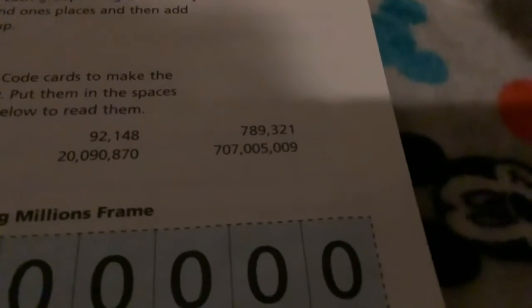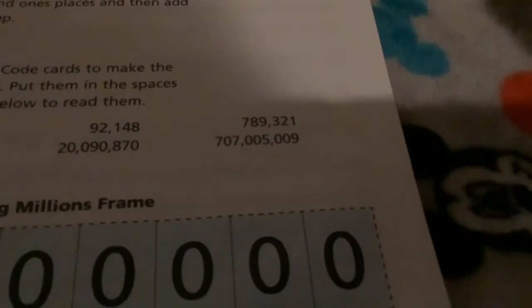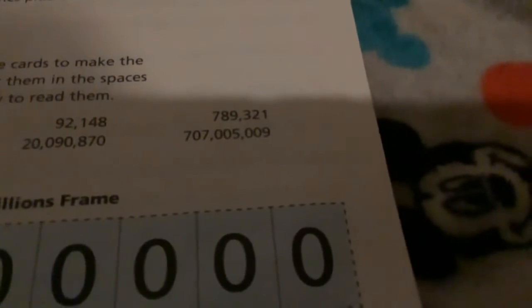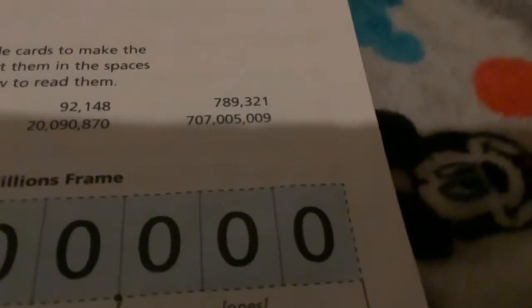It's not in the tens place. Oh dear. Don't worry. I can say it. 707,005,900. Oh, nuts. It's not in the hundreds place. Oh, dear. Wait a second. 707 millions. 5 is in the thousands place, and 9 is in the ones place. That's it! The number is 707,005,009. You're right, Peep. It is.